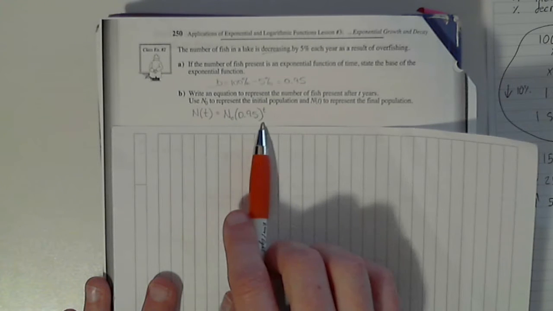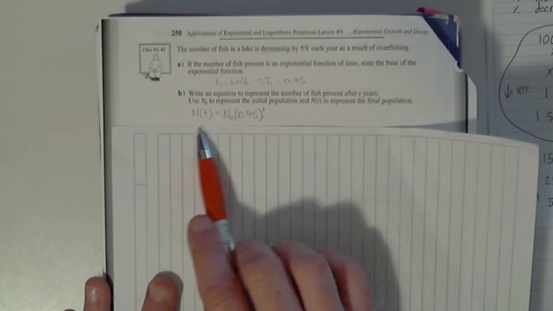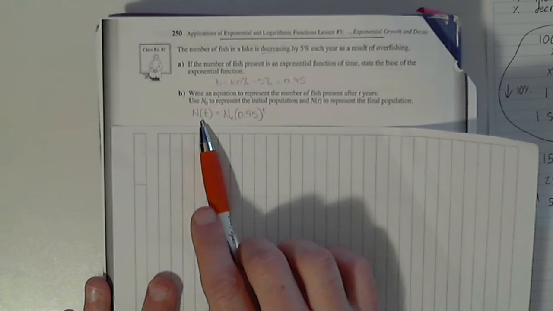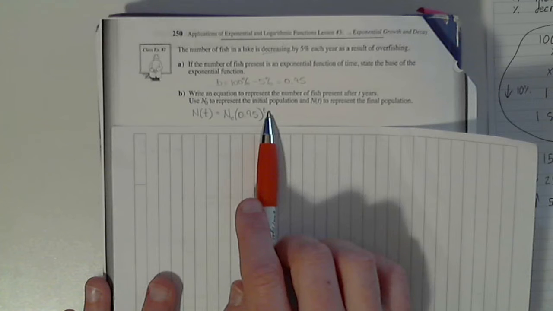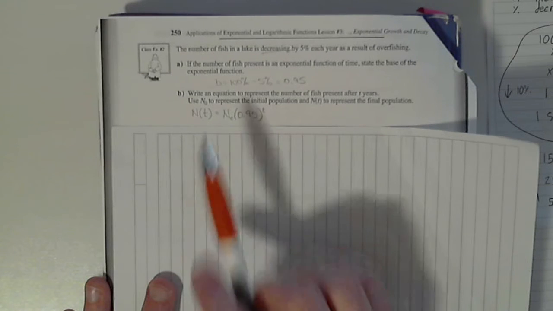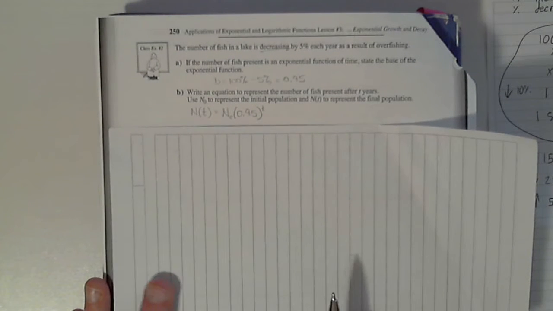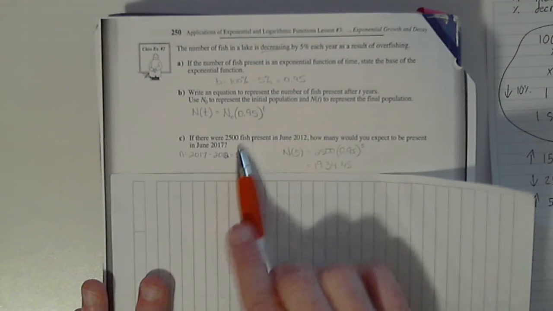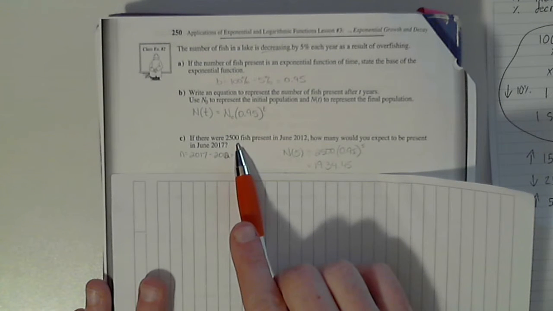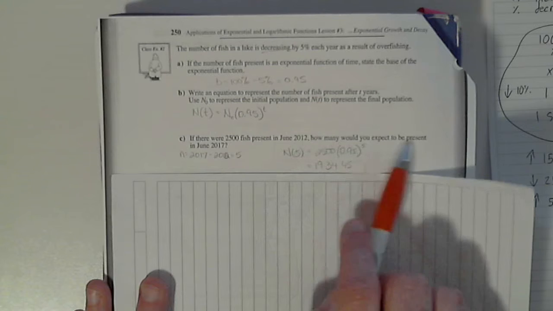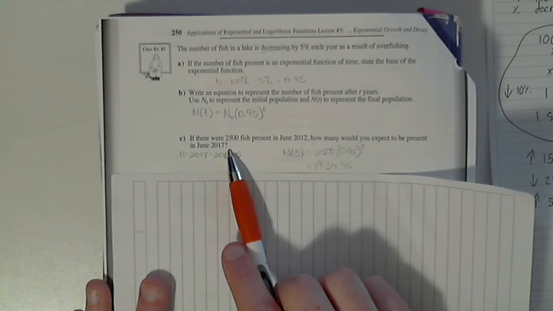So this isn't a complete equation. Usually you only have 2 variables, usually the guy in the front and the exponent. We don't actually have this value filled in, so this is incomplete. It's waiting for information, this formula. If there were 2,500 fish in 2012, how many would you expect in 2017?